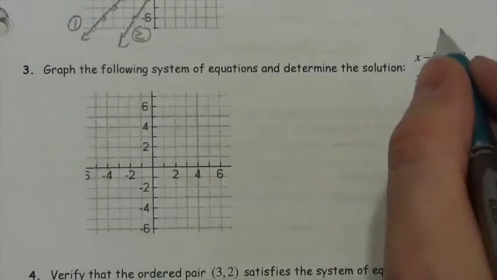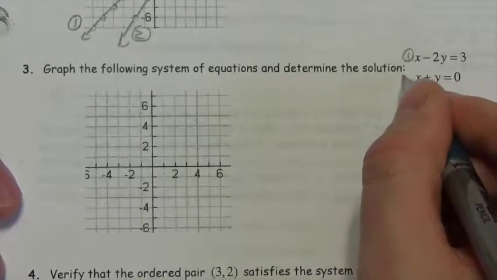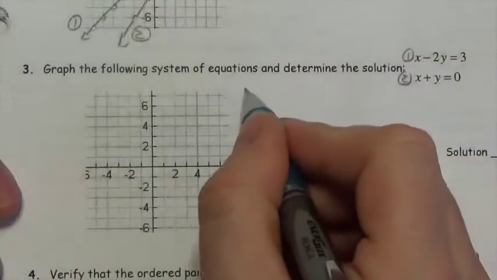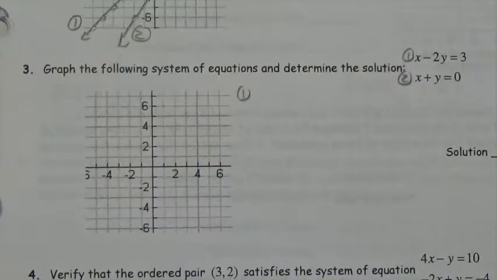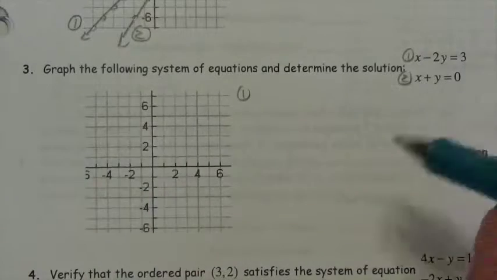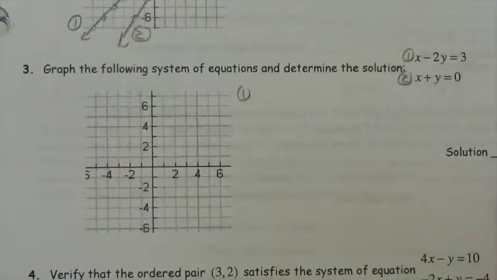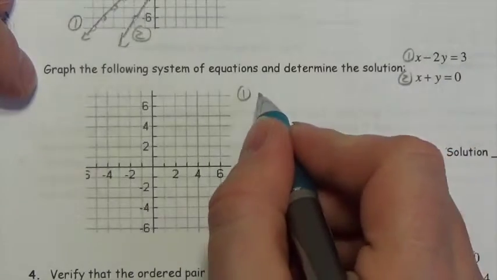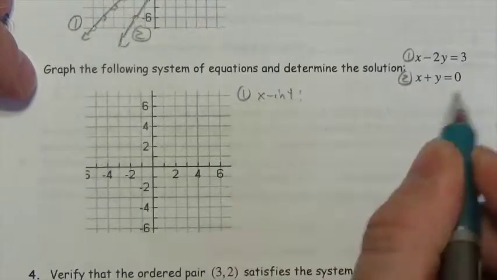Okay, here's another one. So again, we'll mark this as equation 1, equation 2. Now, to plot equation 1 here, I can do this a couple different ways. I used the slope-intercept form in both cases in the previous question. I tell you what, let's look for x and y intercepts. So let's look for the x-intercept first.